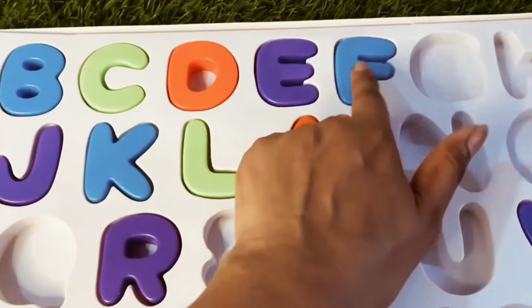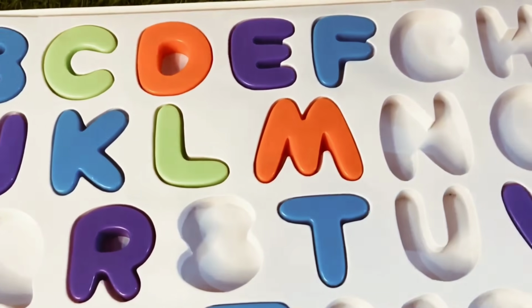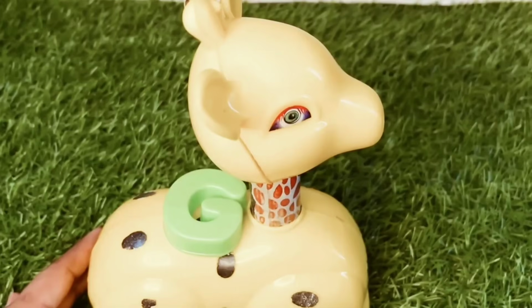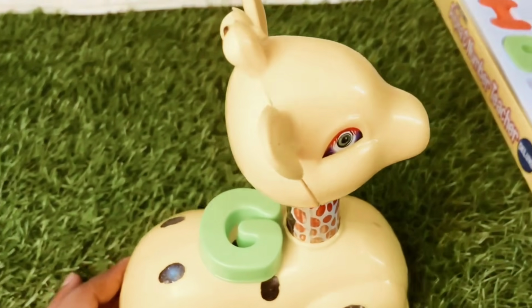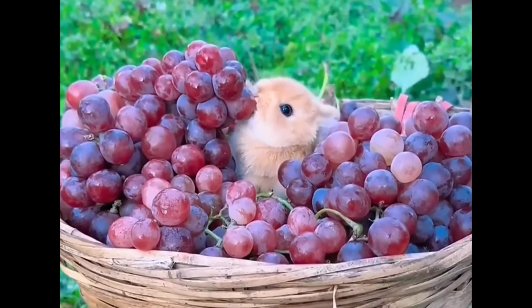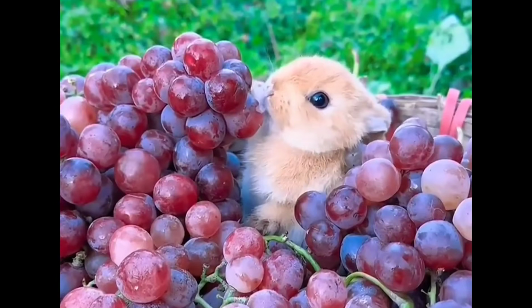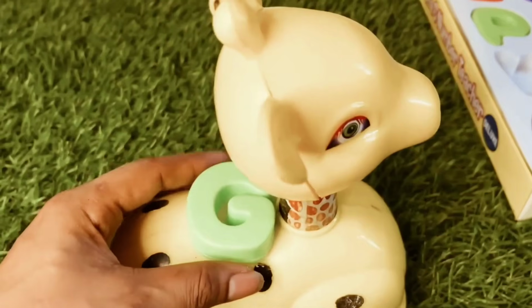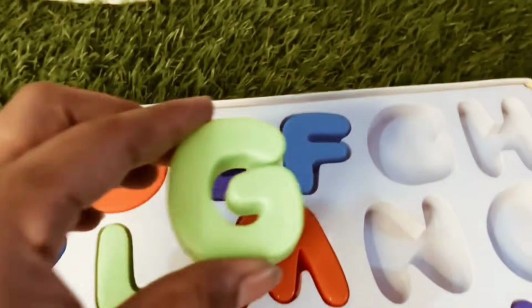Let's find letter G. Let's see, it's here, letter G. G is for grapes. Let's put G right here.